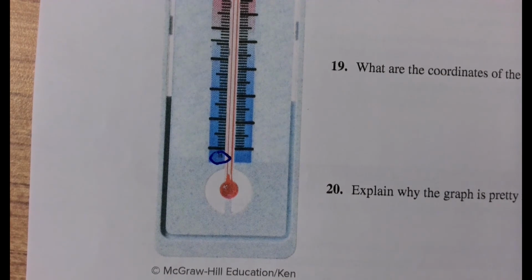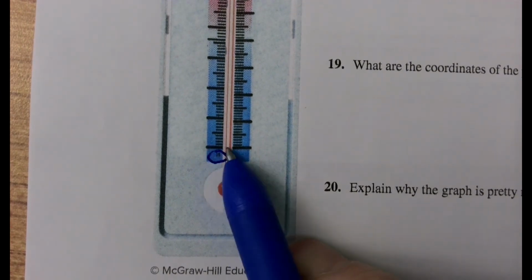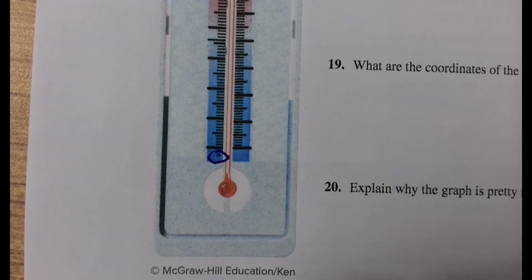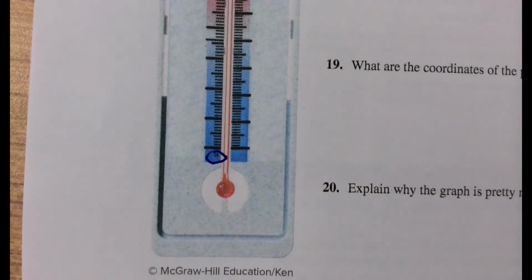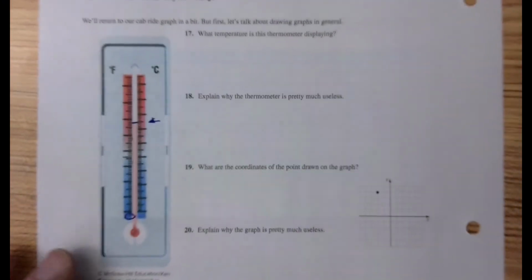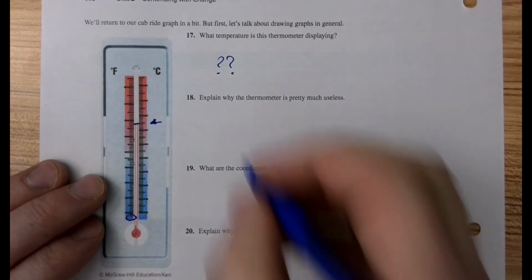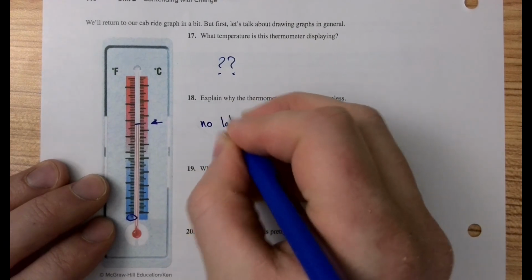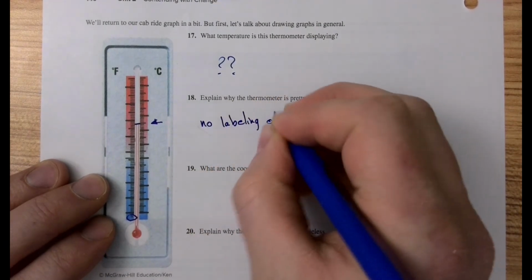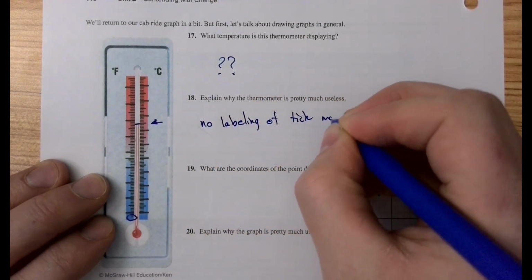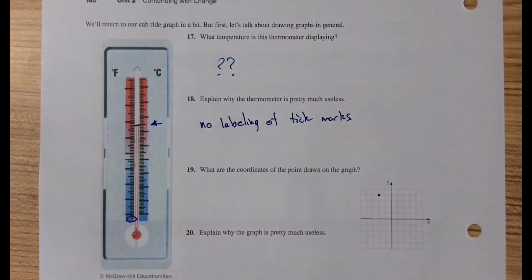And what is that? Is that representing a tick mark here that this is 15 degrees Fahrenheit, and then we might know a conversion factor into Celsius? Yeah, I don't know. The point of this is, no, we don't know it. No labeling. So it's impossible to read because we have no idea what that meant.